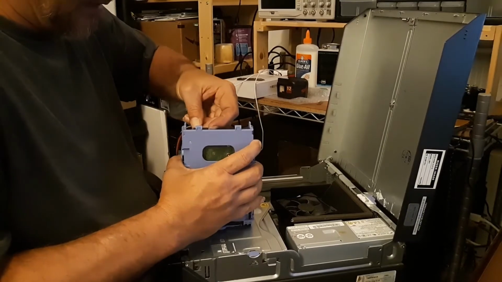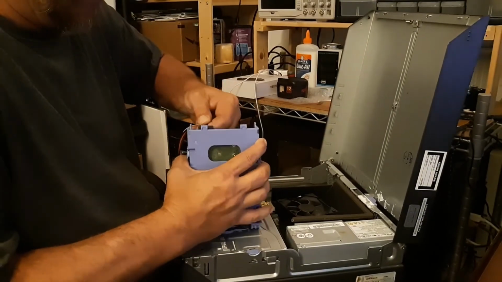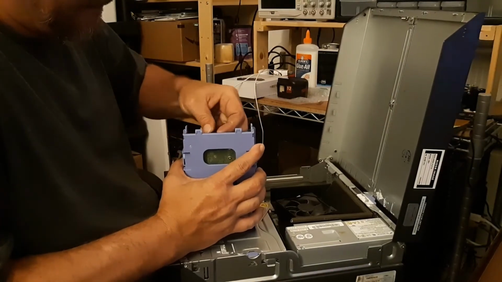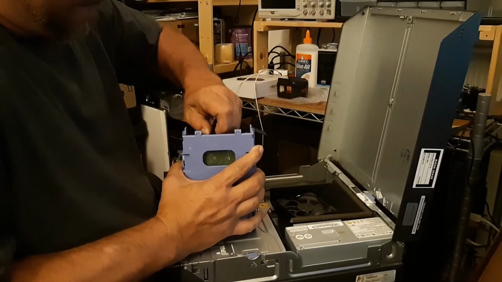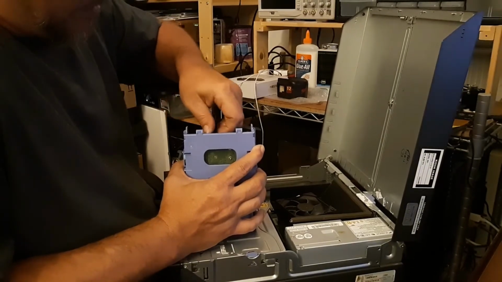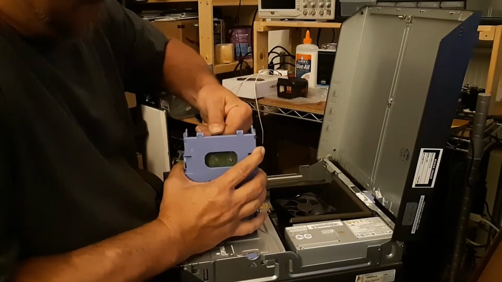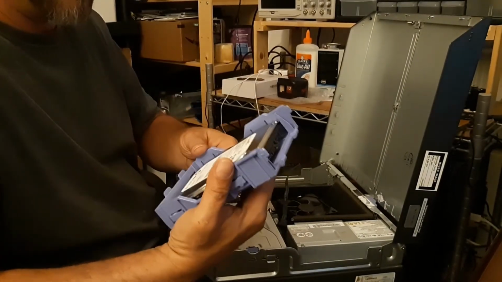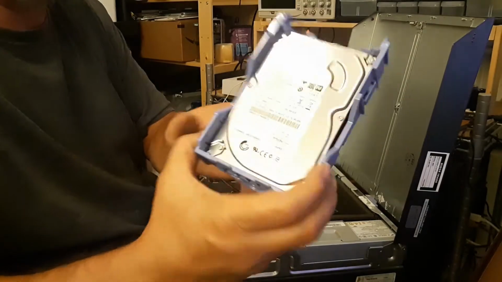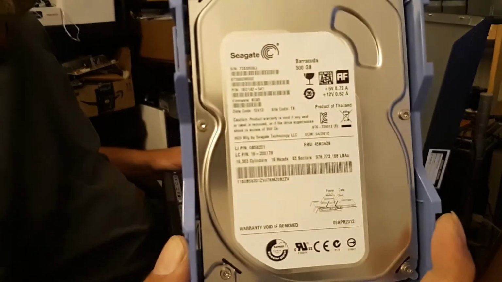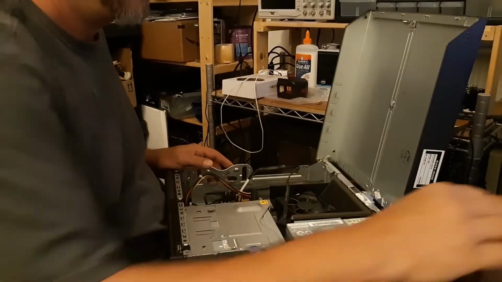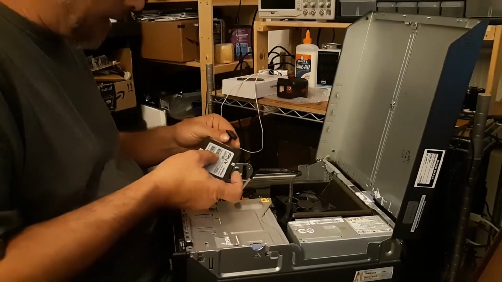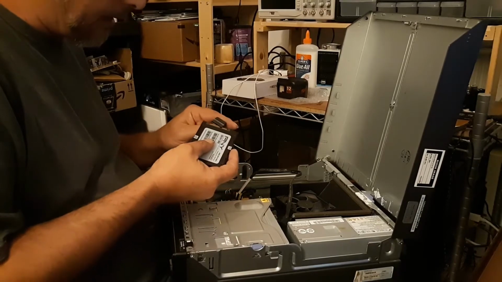Alright, let's take off the cables here. I don't know, this should work. Oh, come on. There we go. Alright, so this one was a 500 gigabyte Barracuda. Let's swap it out and see if it will fire up with this SSD.